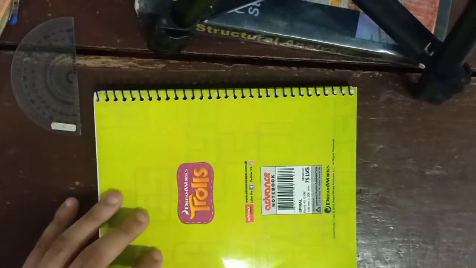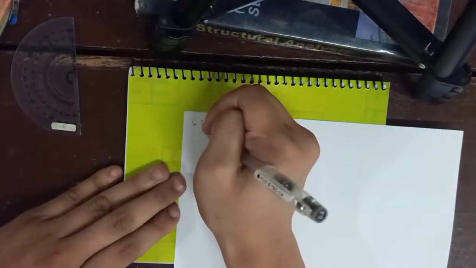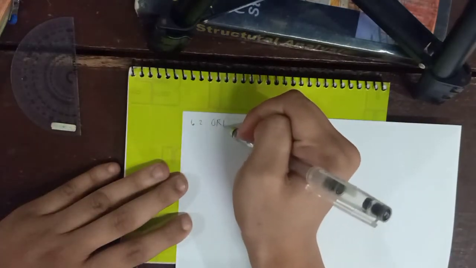So let's proceed to the next topic for chapter 6. It is orifice. If you have no idea about orifice, an orifice is an opening, usually circular, with a closed perimeter through which fluid flows. It is used primarily to measure or to control the flow of fluid. The upstream face of the orifice may be rounded or sharp.